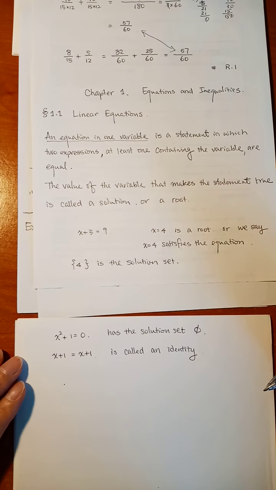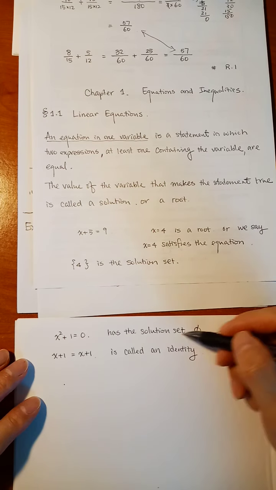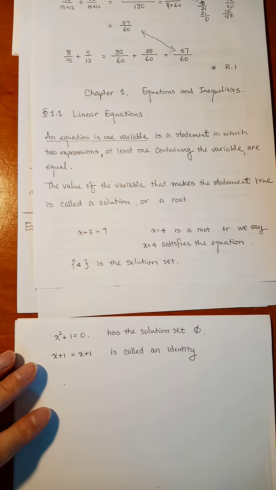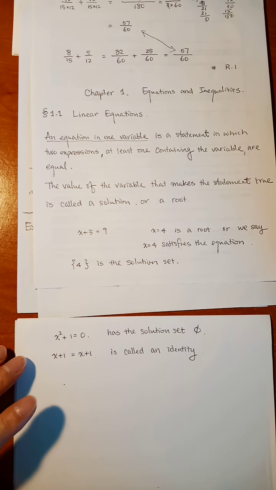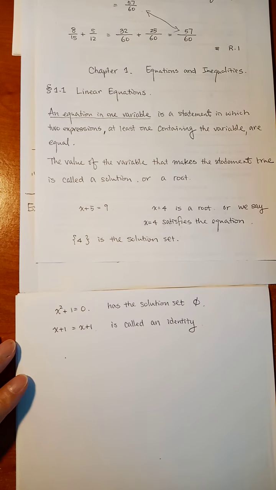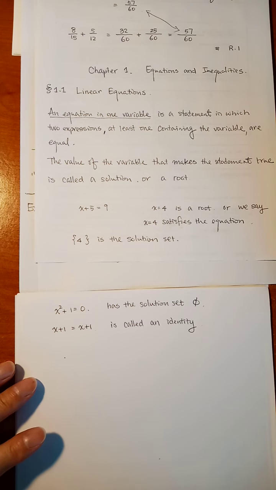The solution set is the set of all numbers. There's no need to find the solution set. It's always correct. So that's our identity. Identity just means you don't bother to find the solutions. Every point will be the solution.